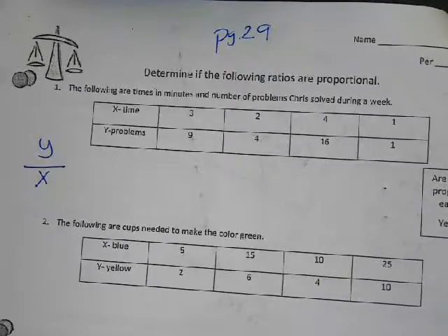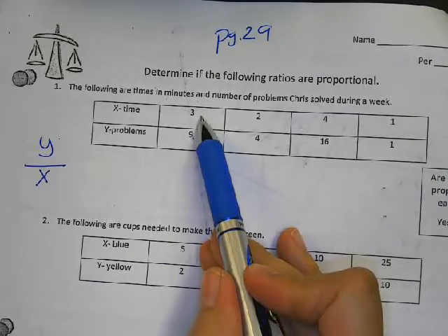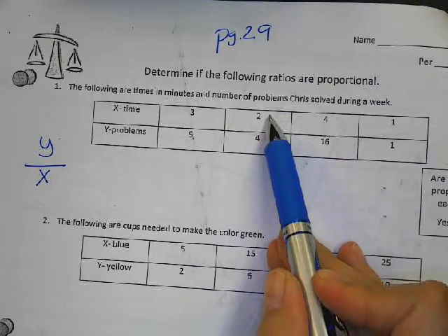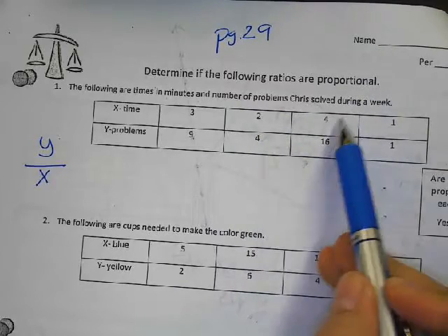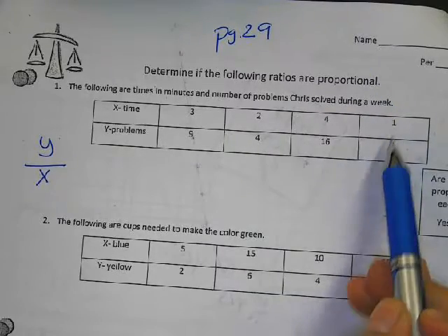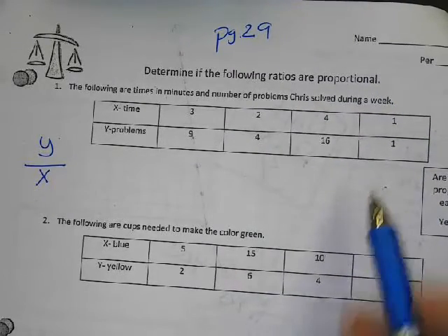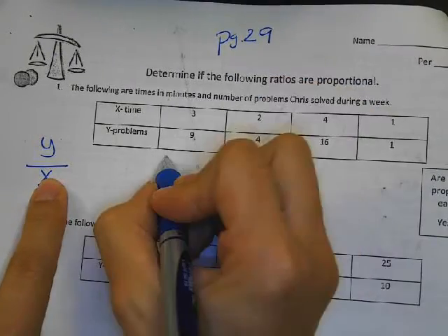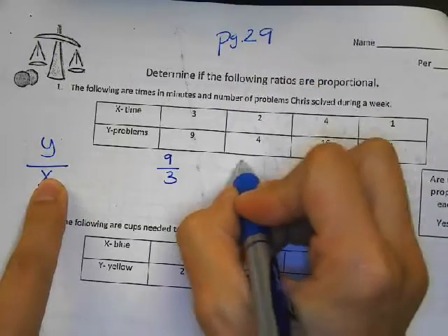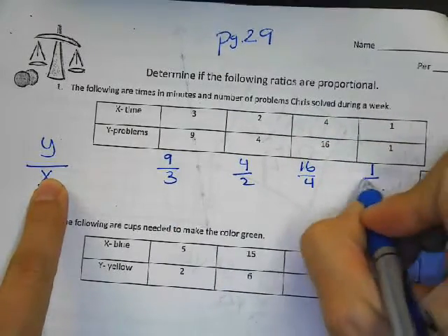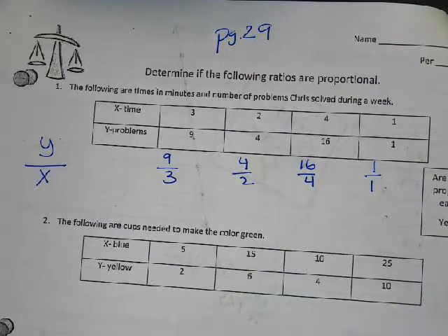So, if I give 3 minutes to Chris, he can solve 9 problems. If I give him 2 minutes, he solves 4. If I give him 4 minutes, he solves 16. If I only give him 1 minute, he can only solve 1 problem. Is that proportional? So we're going to write all of these y over x: 9 over 3, 4 over 2, 16 over 4, and 1 over 1. Are they the same ratio?